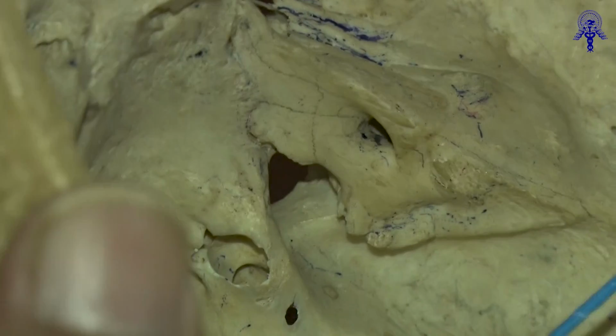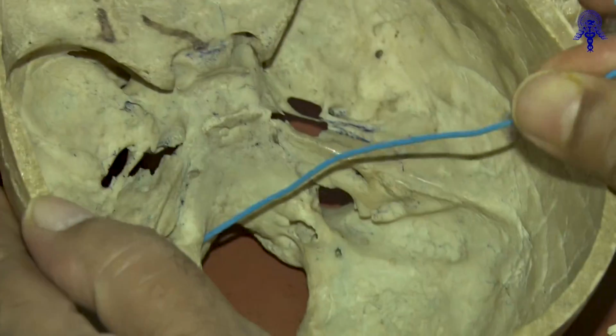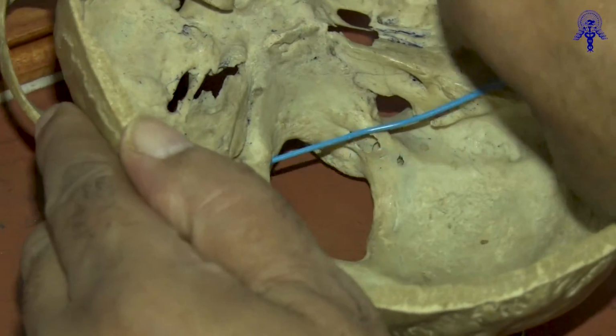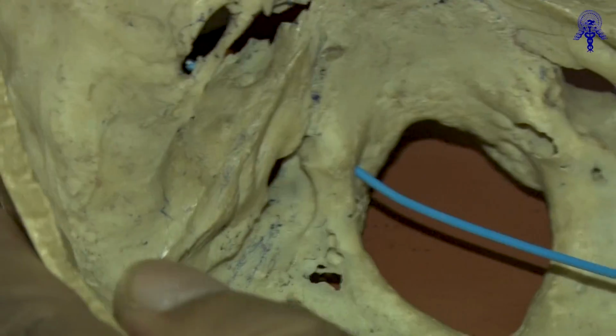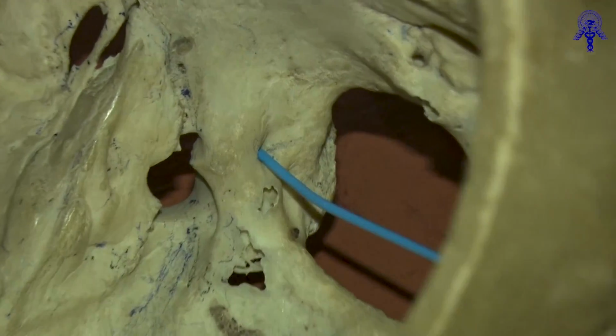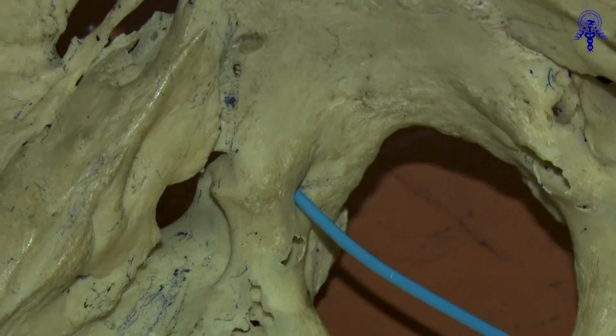And there is another canal. This is the occipital bone. Within this occipital bone there is a canal here. Can you see the canal? This is the hypoglossal canal.